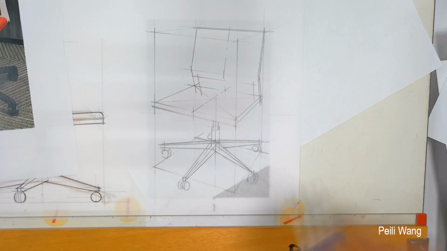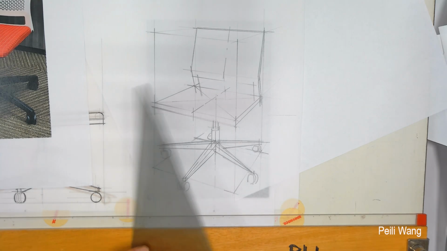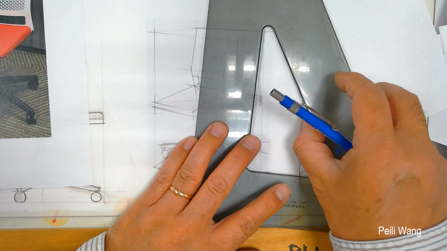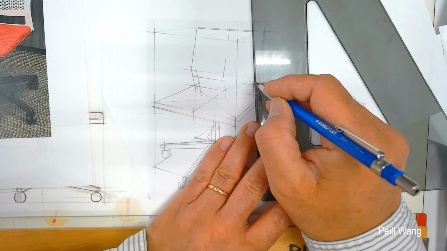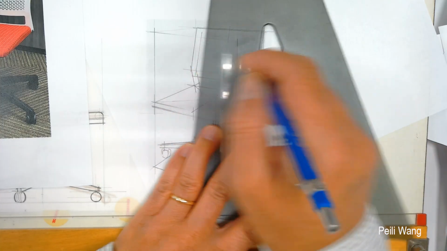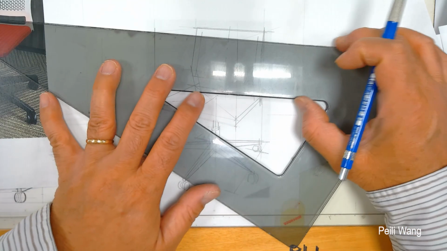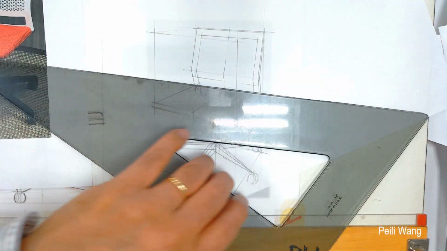Okay, and the next step, take a look. Next step, if you want detail, just go ahead and add it. Yeah, a little bit of details.